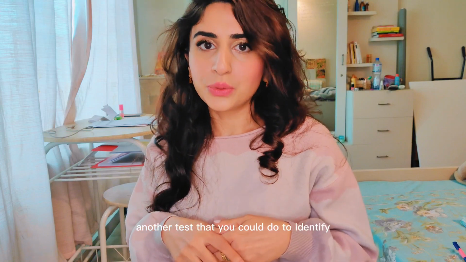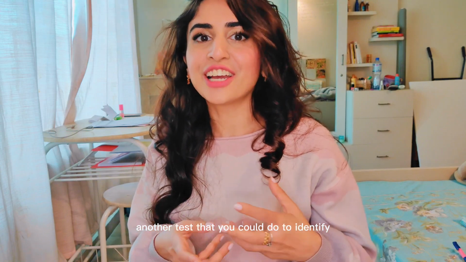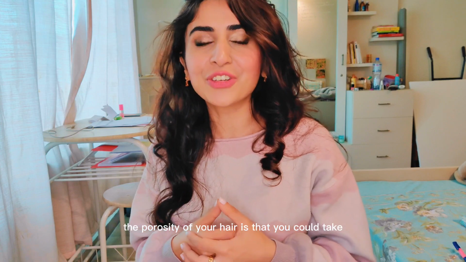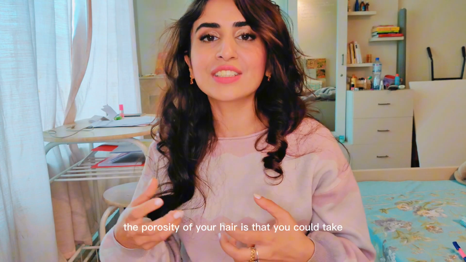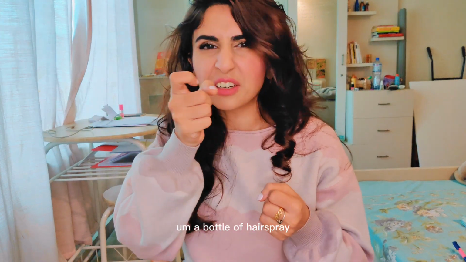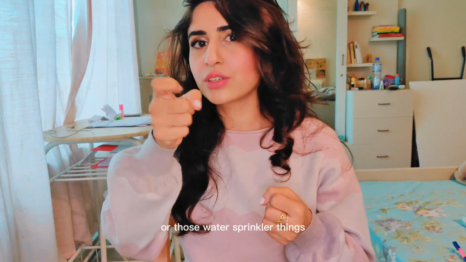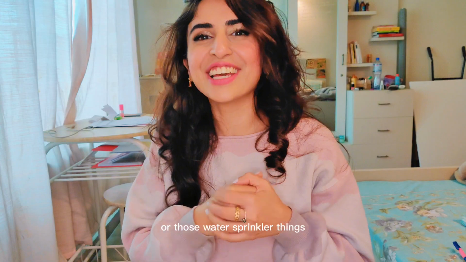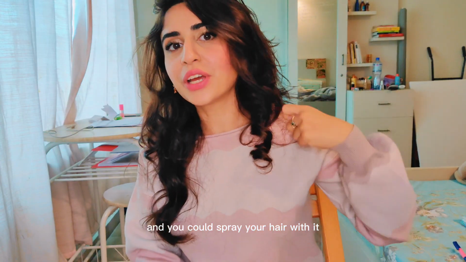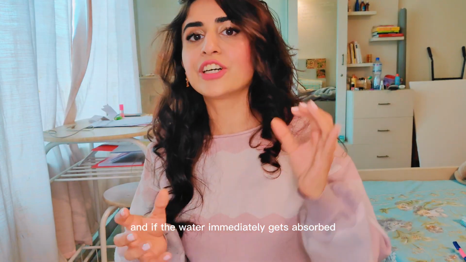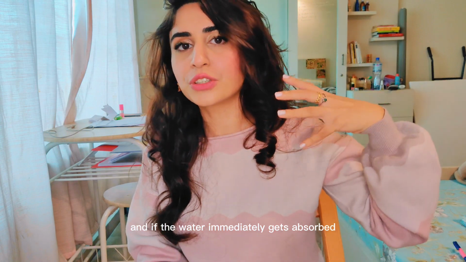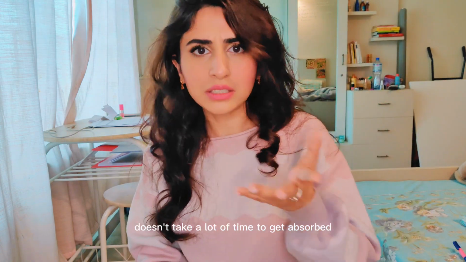Another test that you could do to identify the porosity of your hair is that you could take a bottle of hairspray or those water sprinkler things, and you could spray your hair with it, and if the water immediately gets absorbed, doesn't take a lot of time to get absorbed, इसका मतलब है कि आपके बाल high porosity हैं.